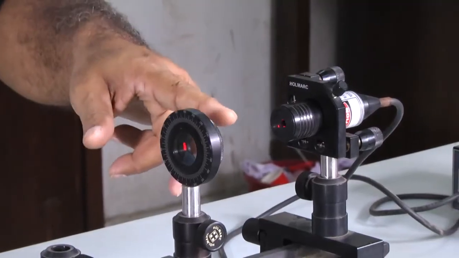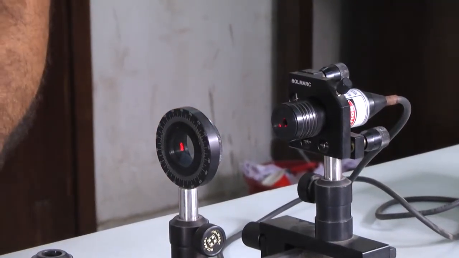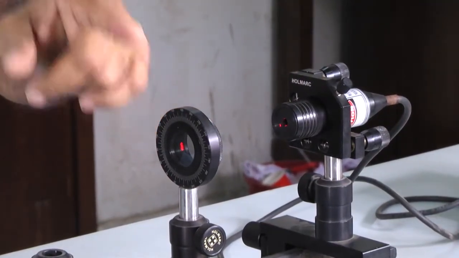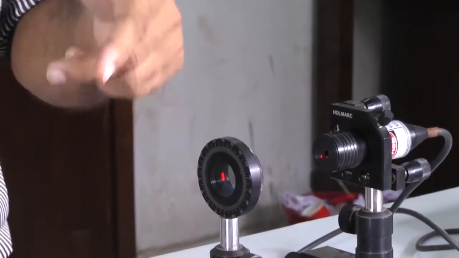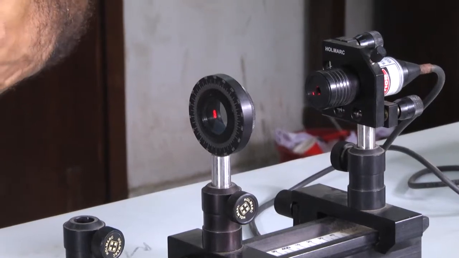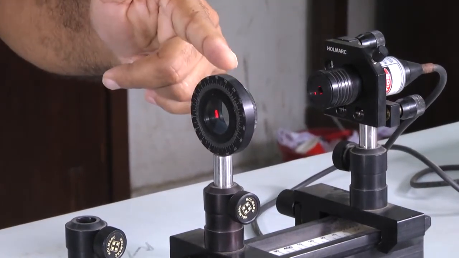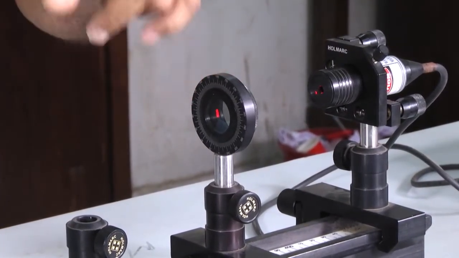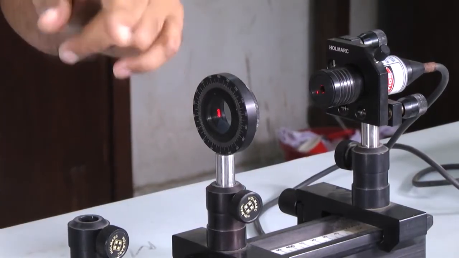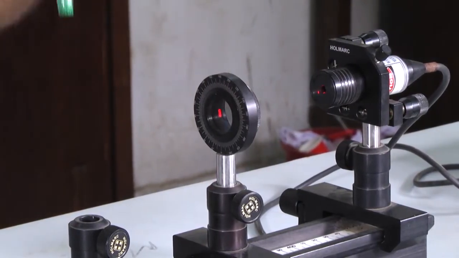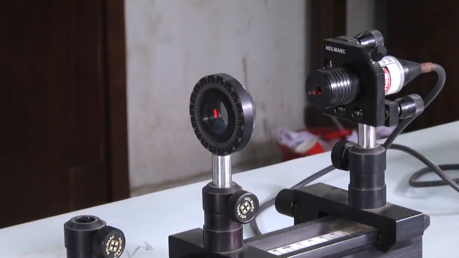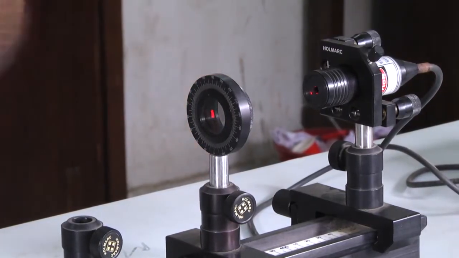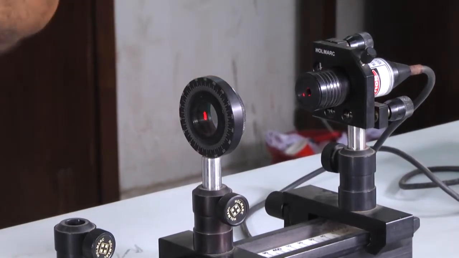This linearly polarized light is falling on the polarizer, which we use as an analyzer. We have set the optics axis parallel to the electric component of this polarized light.